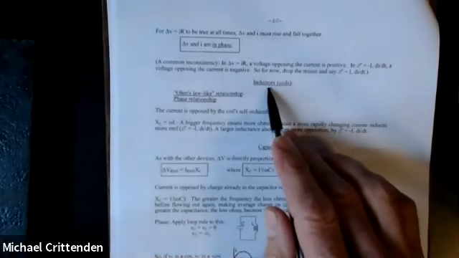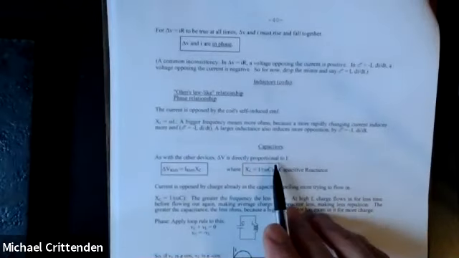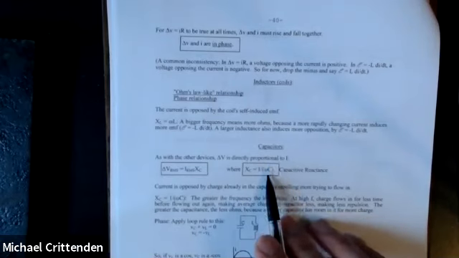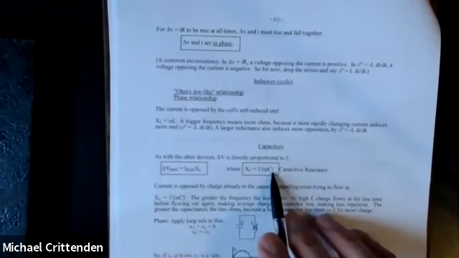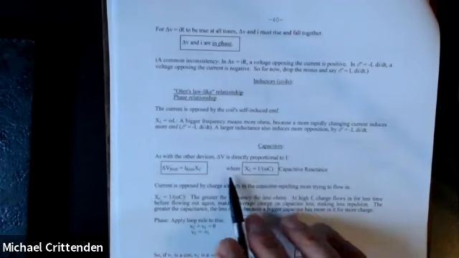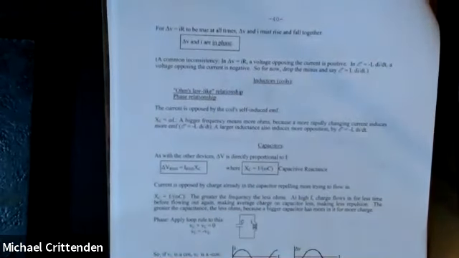Low frequencies go through a coil, but they filter out high frequencies. High frequencies will go through a capacitor, but they filter out low frequencies. And the capacitance, of course, is also a factor. There is more room for charge in a higher capacitance capacitor, so more capacitance, fewer ohms.